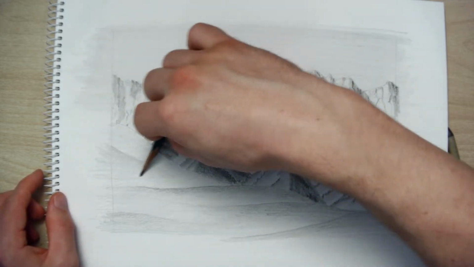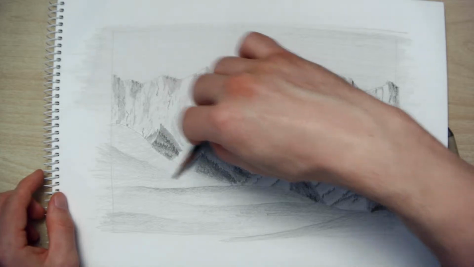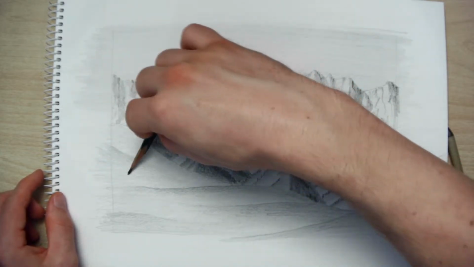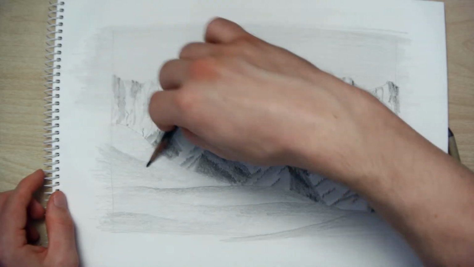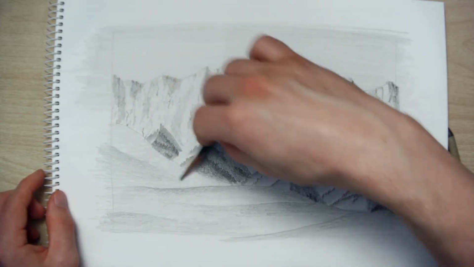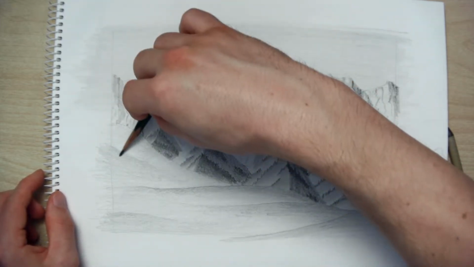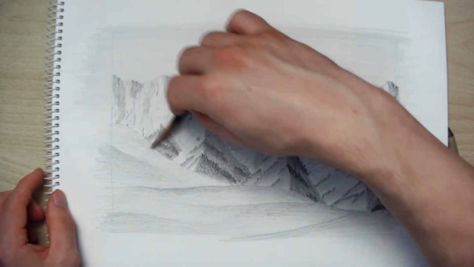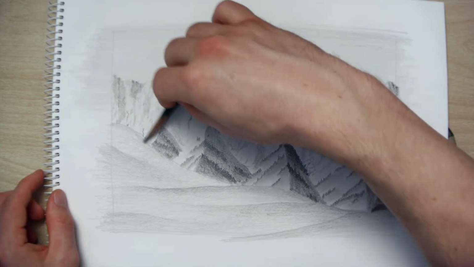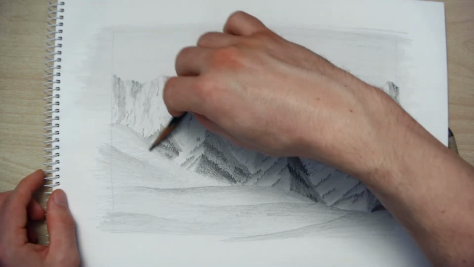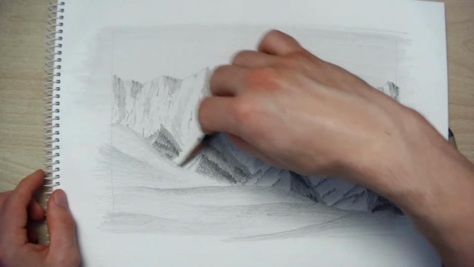So maybe, or more like very probably, they're going to be a little more messy over here, but I'll go a little slower, and then I just managed to create this transition from the top of this elevation to the lower part.